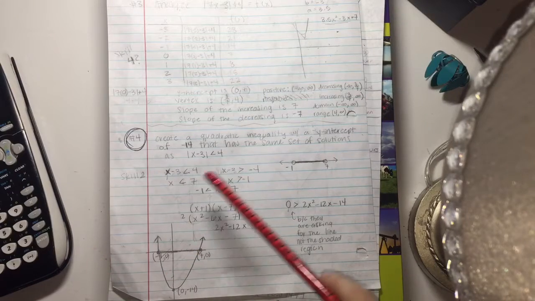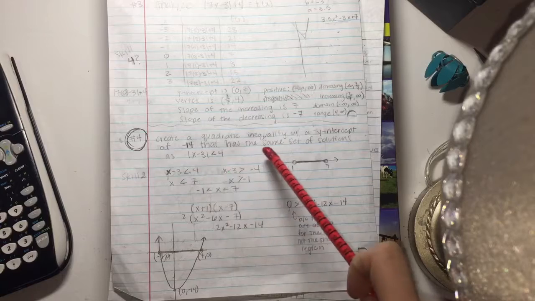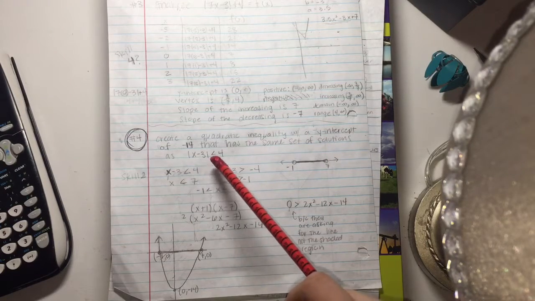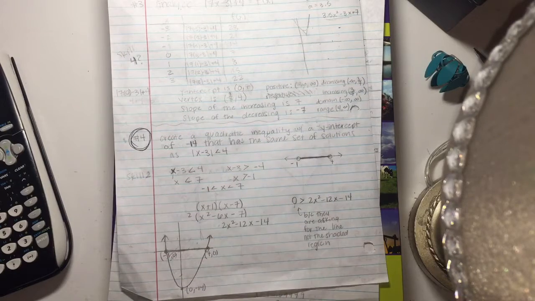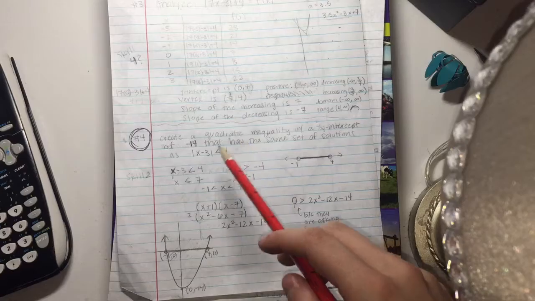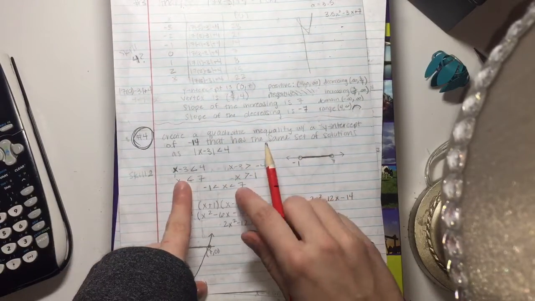Skill number 4. Create a quadratic inequality with the y-intercept of -14 that has the same set of solutions as the absolute value of x minus 3 is less than 4. So first, I'm going to solve for this. In order to get rid of these absolute value bars, I'm going to create two separate inequalities.